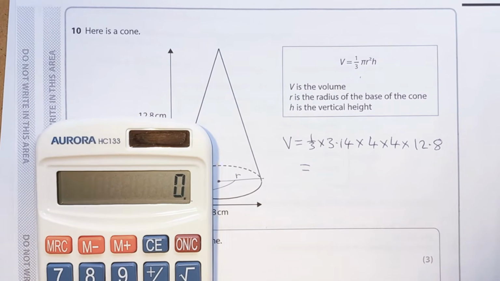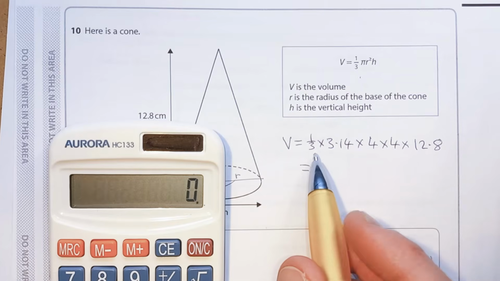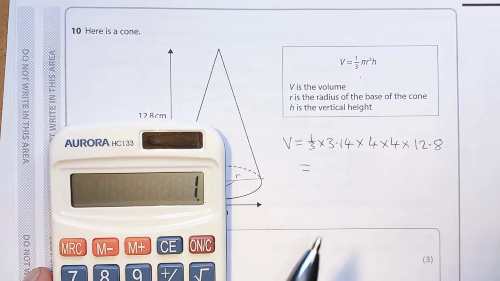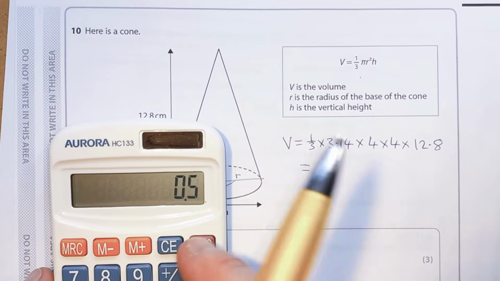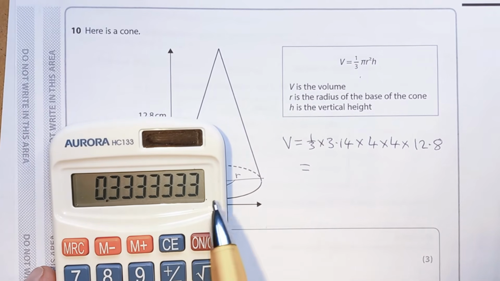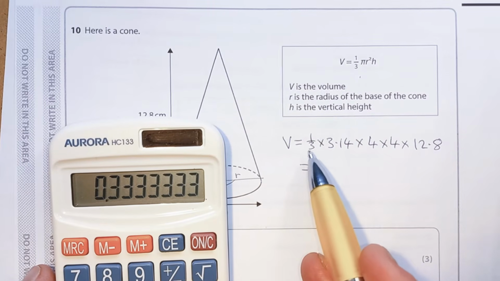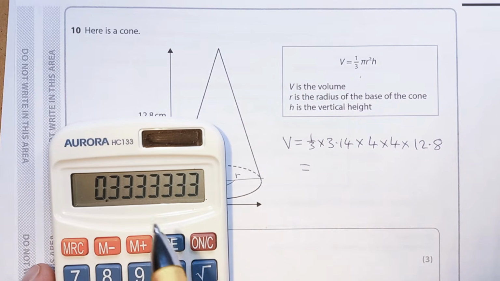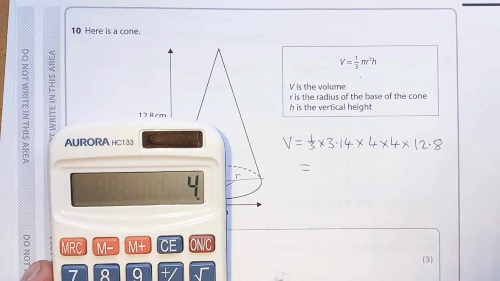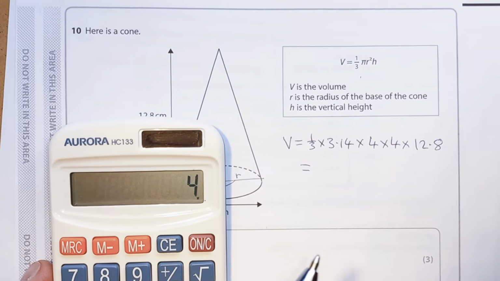So we can put this all in the calculator. Now you might remember from some of my other videos that when we're doing a third, we're going to get, oh, that's not a third, that's a half. A third, we're going to get lots of decimal places. So we could multiply by the whole numbers first, but I'm going to do it in this order because this is how it's written. So we've got 1/3 times 3.14 times 4 times 4 times 12.8.